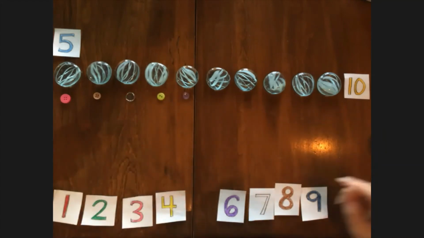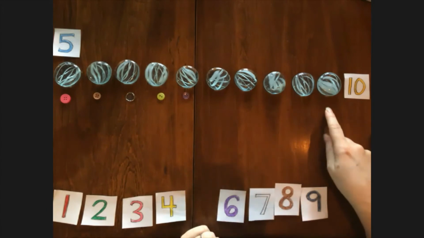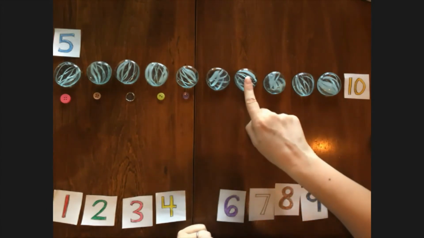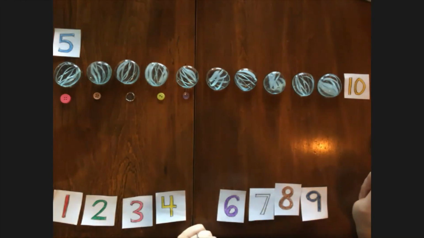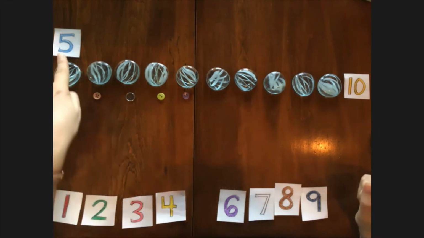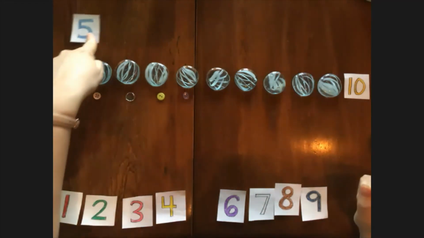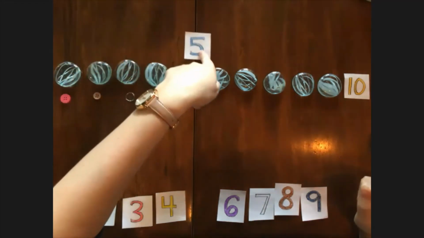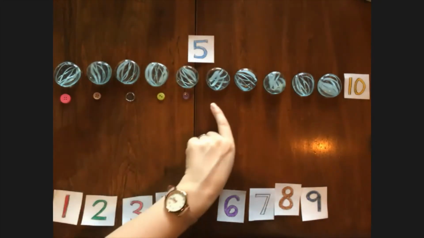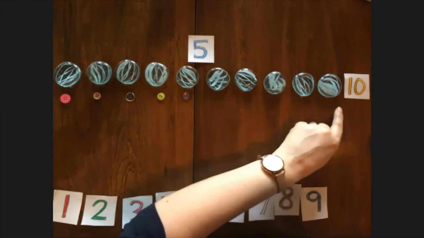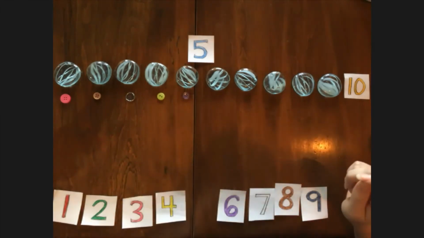Okay, so let's count how many more we need. 1, 2, 3, 4, 5. 5. Well, this is very interesting. I only have 1 5. So what I'm going to do is put it in the center, right here, between the ones that do have buttons and the ones that don't have buttons, and we're going to remember 2 5s. Okay, we just need to remember that.